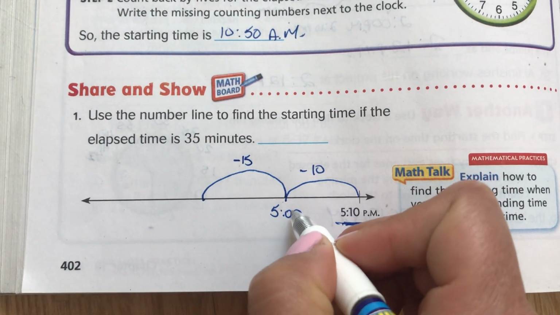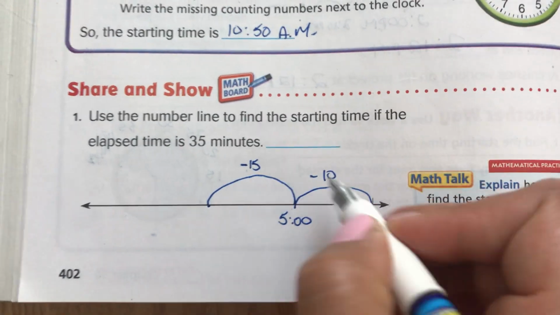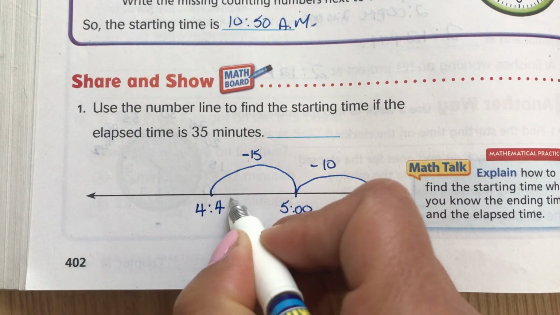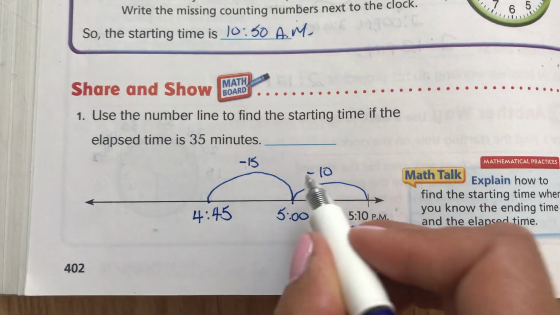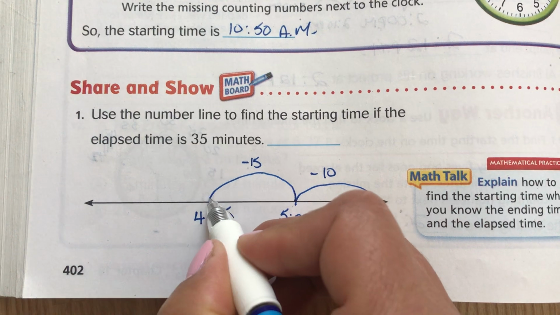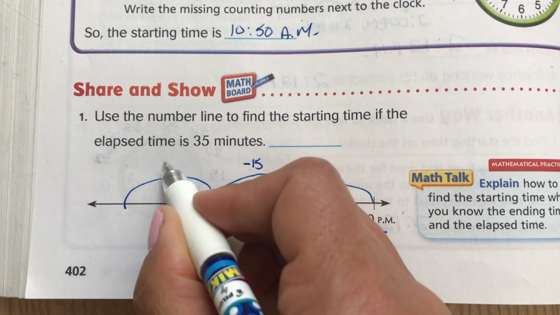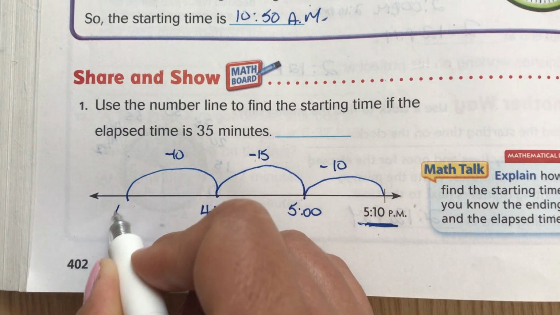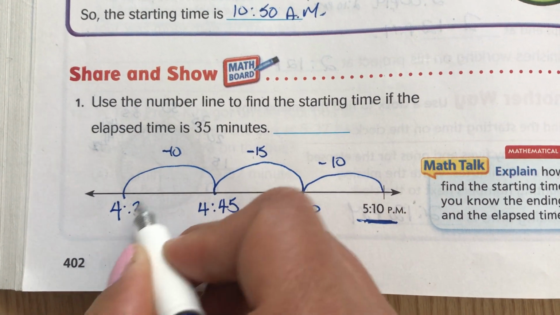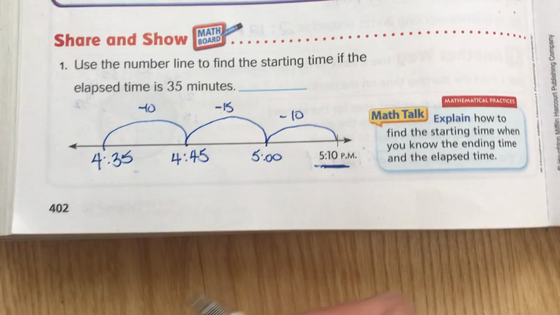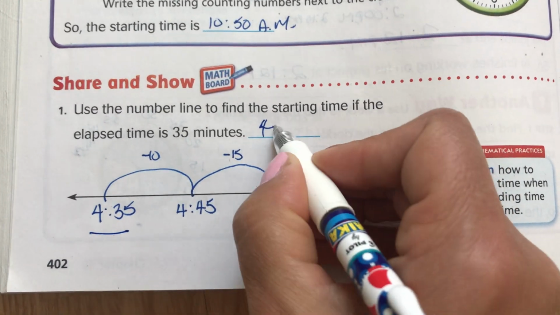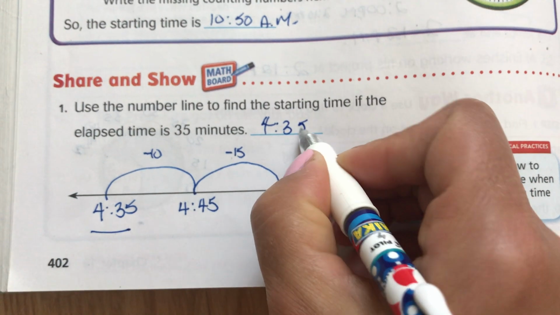So from 5, that's a quarter of an hour, that's 15 minutes. So I know I can go to 4:45. Now I've gone 25 minutes. I still need to go another 10 minutes to get to 35 minutes. So 4:45 less 10 minutes is 4:35. Okay, so now I know that the starting time is 4:35 p.m.